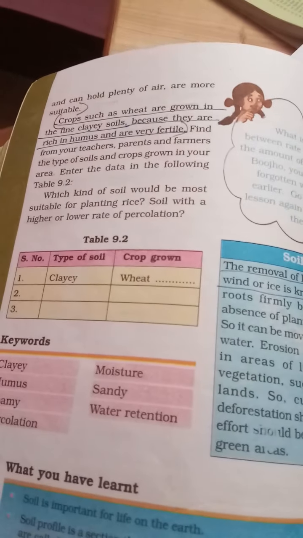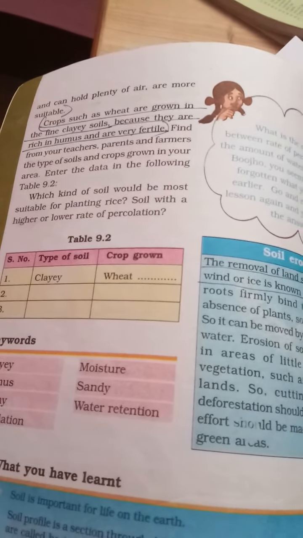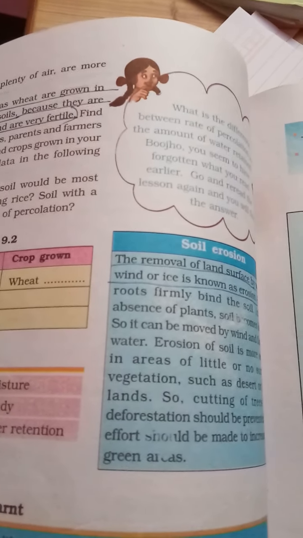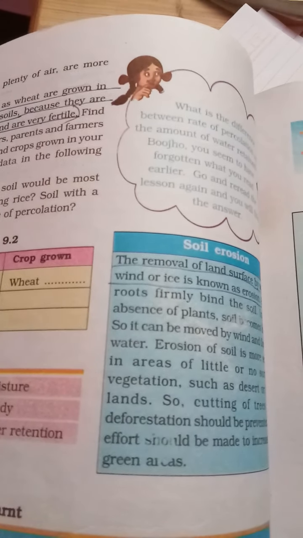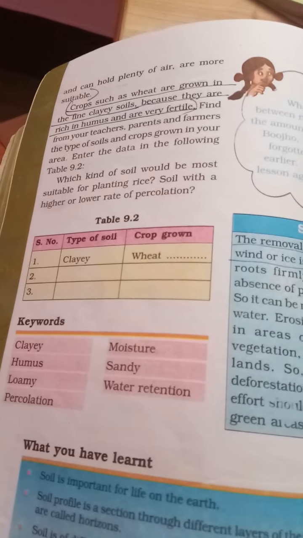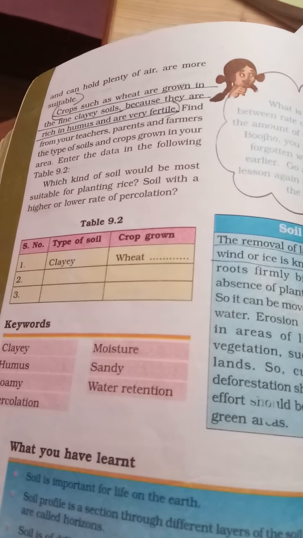Another important point mentioned in the last part of the chapter is a term called humus. So what is humus? Humus is a blackish or grayish amorphous layer which is present at the top of the soil. It is the humus which contains all the macro and micronutrients required for the growth and development of plants.